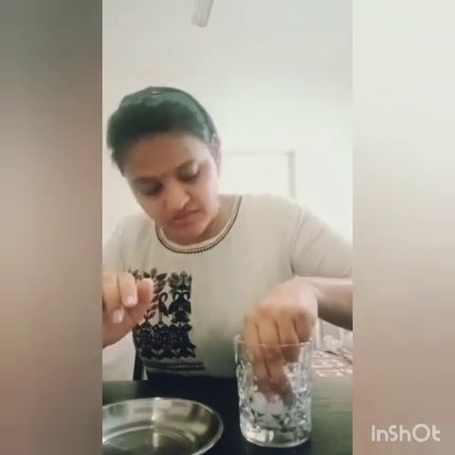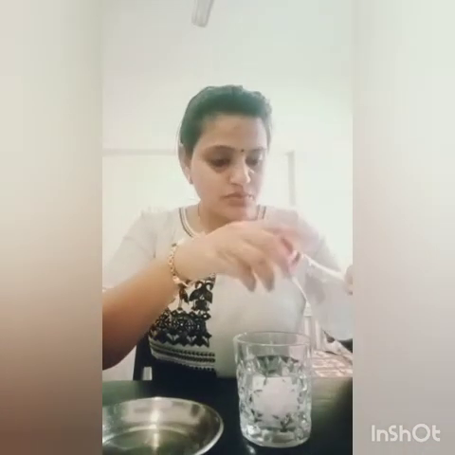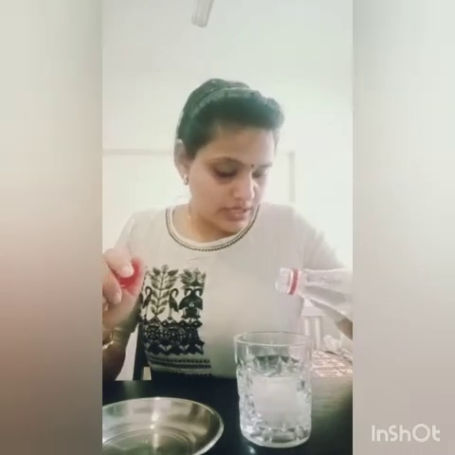So first of all, what we need to do is put our raw egg into the glass. We need to put it very gently because it is a raw egg, so we need to be very careful. And later on we need to put some vinegar into it. The quantity of vinegar should be such that the egg is completely immersed in it, right? And once the egg is immersed in the vinegar, you can find a lot of bubbles coming up. Along with that, the outer shell of the egg is covered with bubbles.